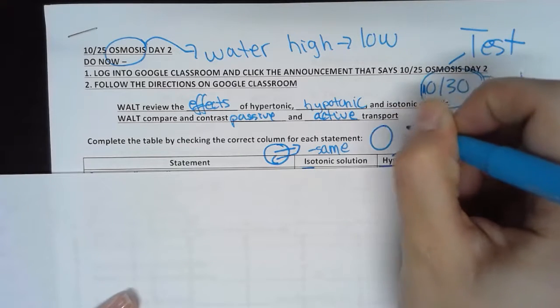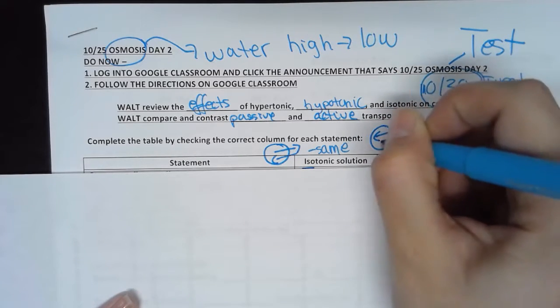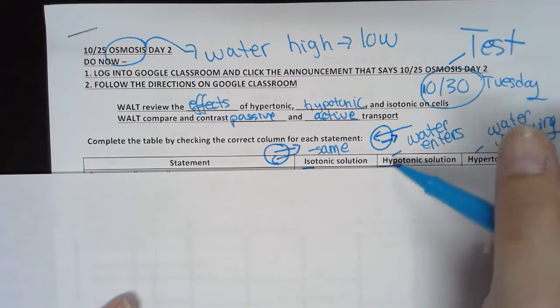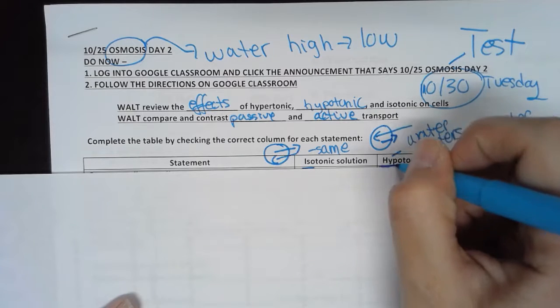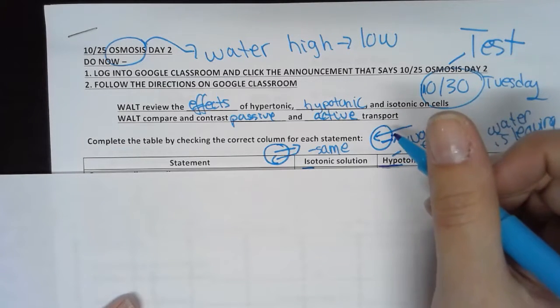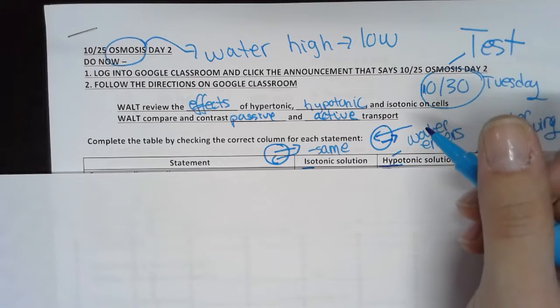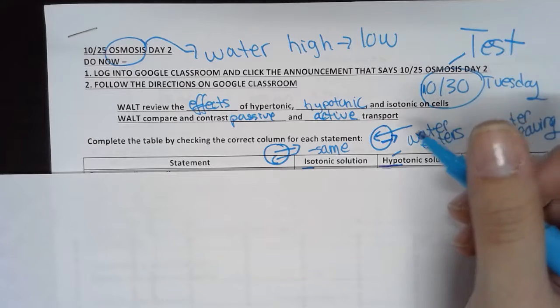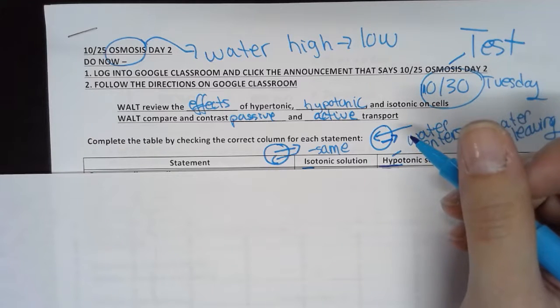Hypotonic means that there's a lot more water entering than there is leaving. So the cell is going to get a lot bigger. Hypo kind of reminds me of hippo. Hippos are big. So the cell is going to get a lot larger. This is what can happen. It can get so big that it can burst. This is what happens if you drown, or if you have too much water, your cells will fill with too much water and then they would eventually burst.